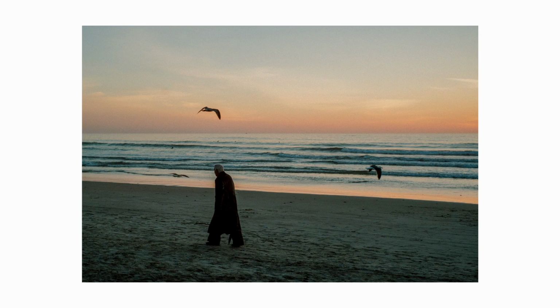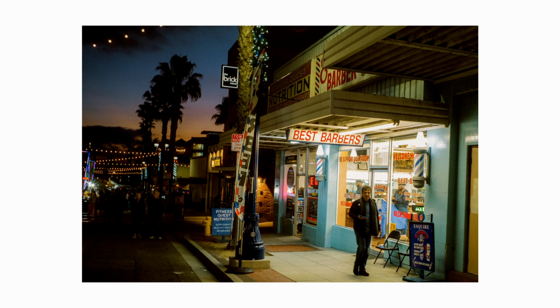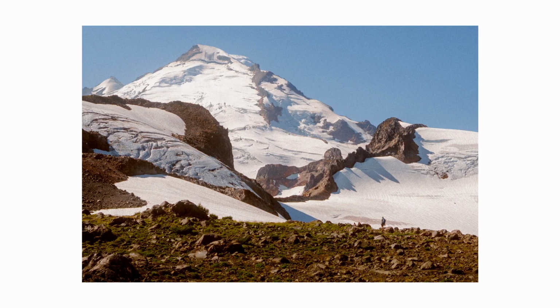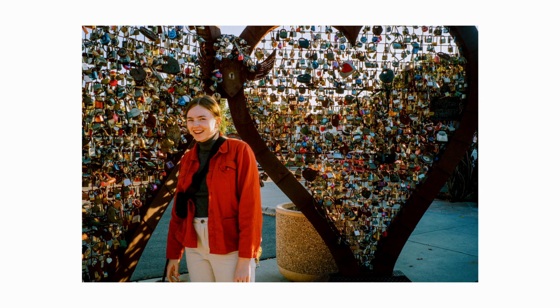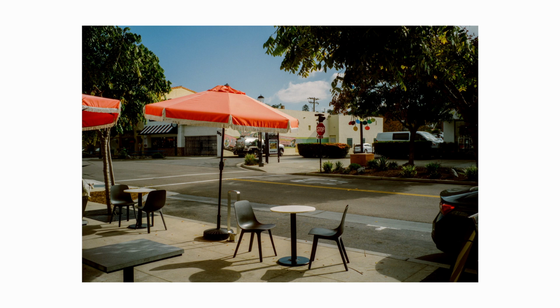Dehancer even has an iPhone app that helps you emulate your photos into film. It's very similar to the plugin, but all you have to do is just download it. It's completely free, and it's actually really cool that you can emulate Portra, Fujifilm, lots of cool film stocks straight on your phone.